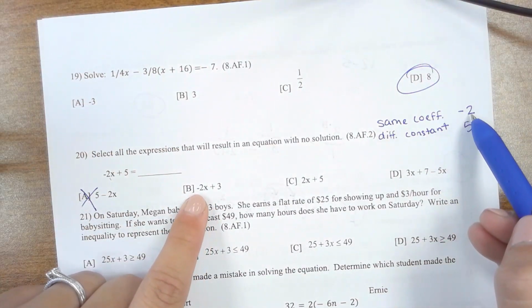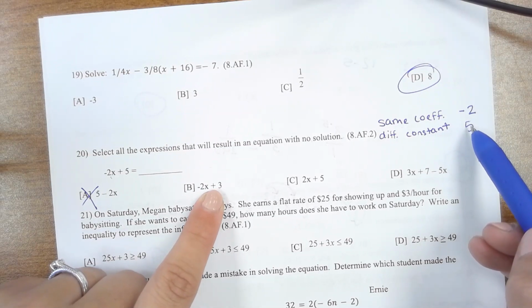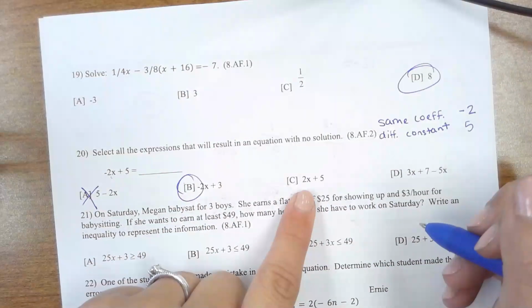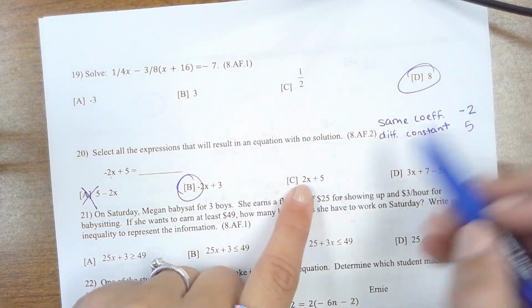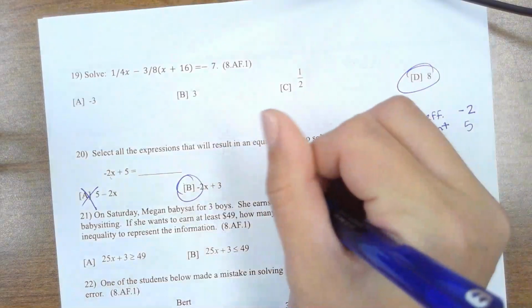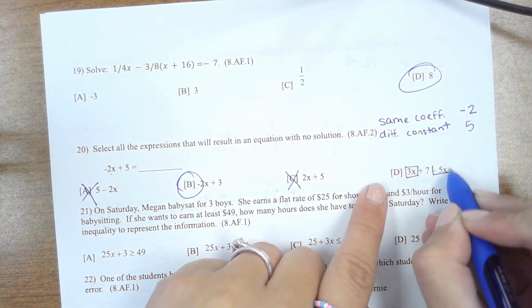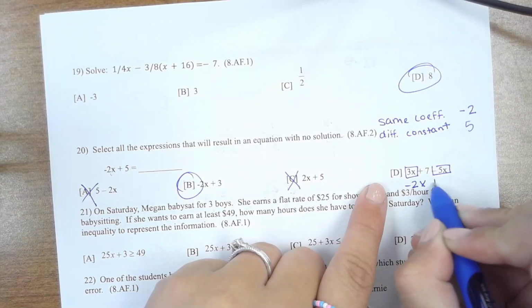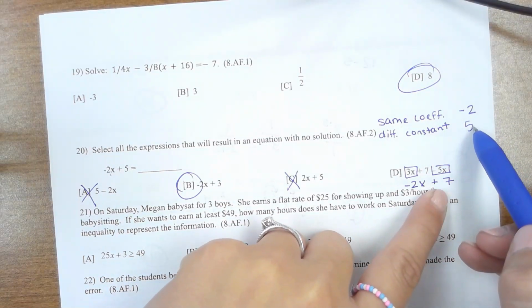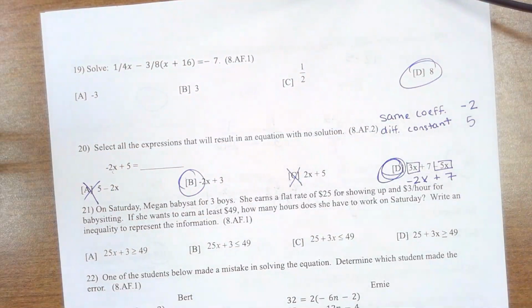B, coefficient is -2, so those match up, so that's good. Constants are 3 and 5, which are different, so that means that B will create an equation with no solution. C, I have a +2 for my coefficient, but we need it to be -2, so C is not going to work. And then letter D, if I were to combine my like terms, I would get -2x plus 7. So again, I would have same coefficients, but then I would have different constants. So that is exactly what we want, so that means D is also one of our answer choices.